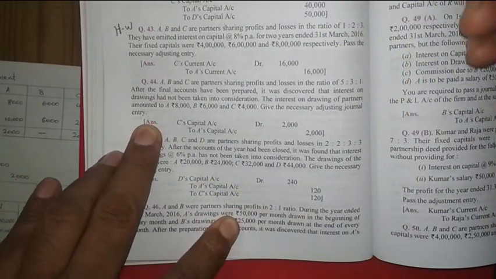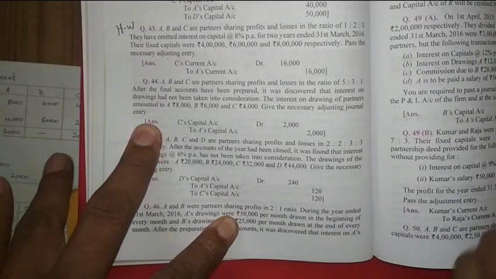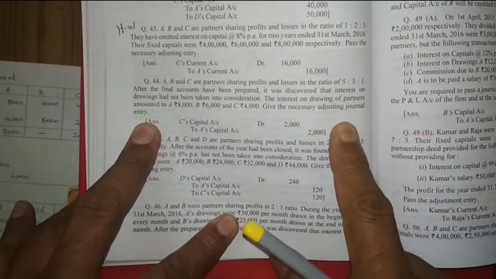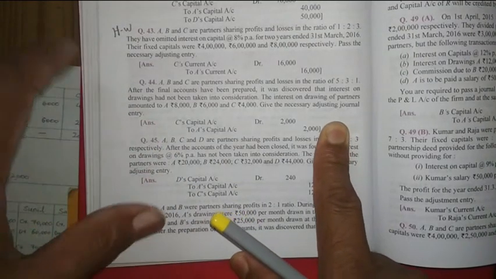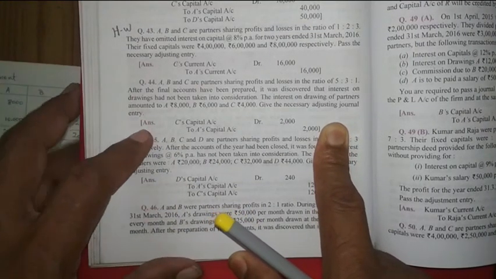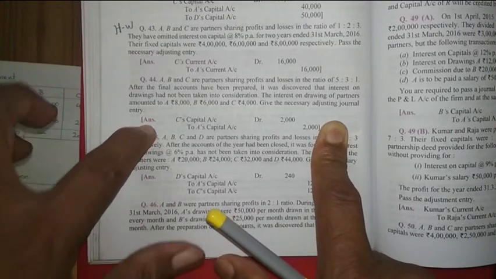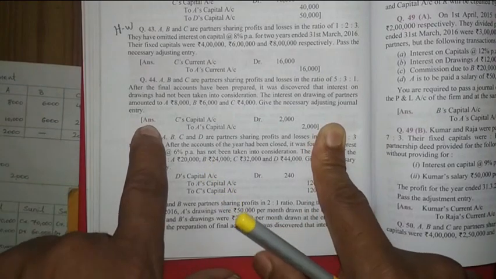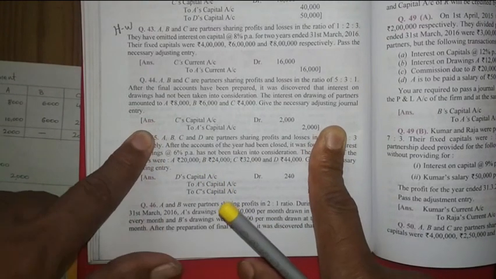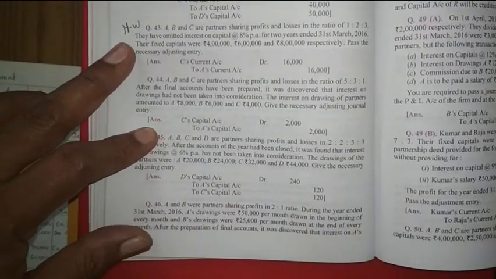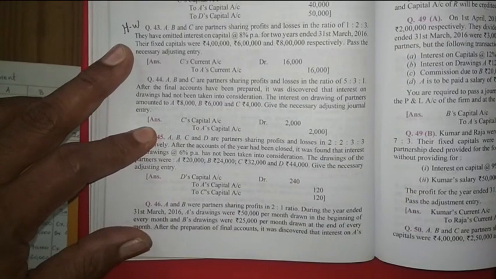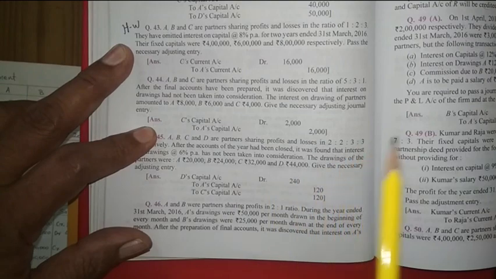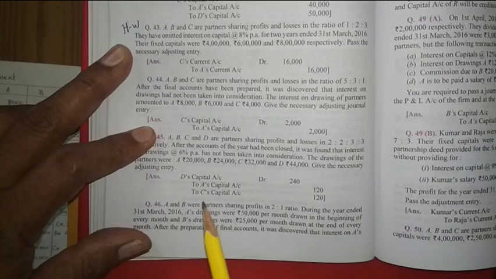In the previous case, it was interest on capital and salary, and here it is interest on drawing. Before going to the solution, think about where we are taking the interest on drawing in the capital account. Are we debiting or crediting the capital accounts? Interest on drawing we are taking on the debit side of capital accounts. Then the capital account we are debiting, and interest on drawing we are crediting.